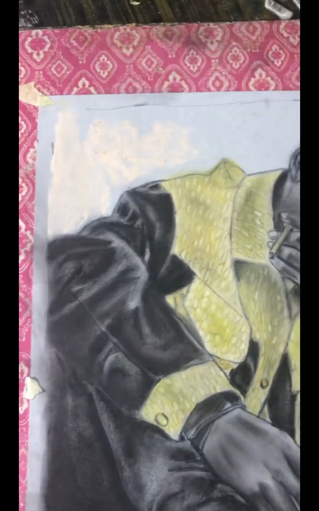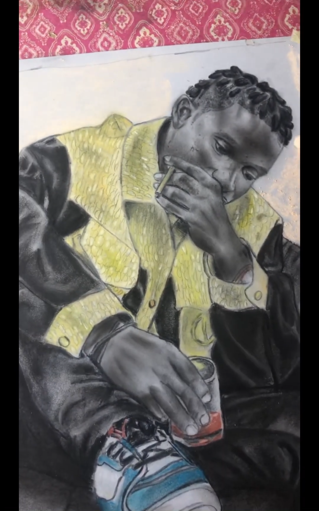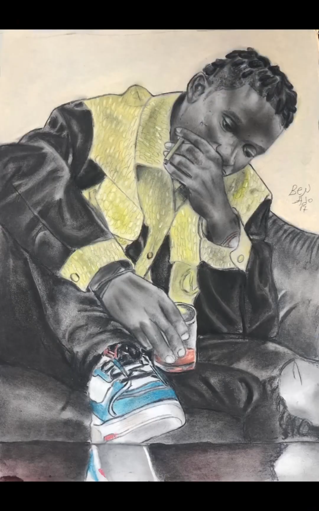I'm working in the background. I took my time in the shirts and the shoes because it was not that easy. It was not just one color. I have to make it dark, light, because even if it's a white shirt, it's not pure white. This is the finished work here.